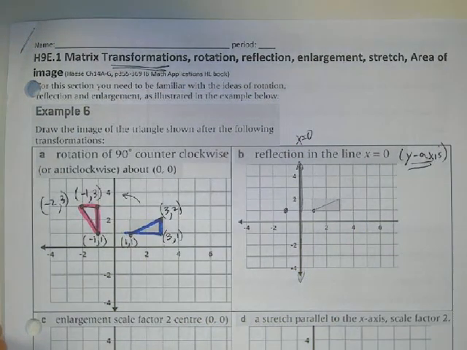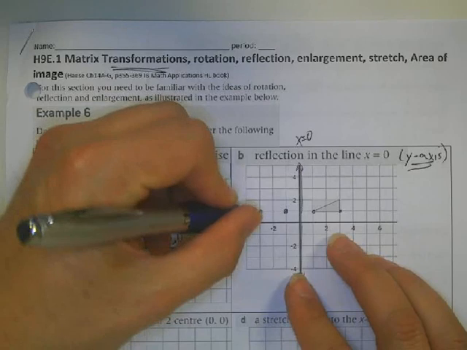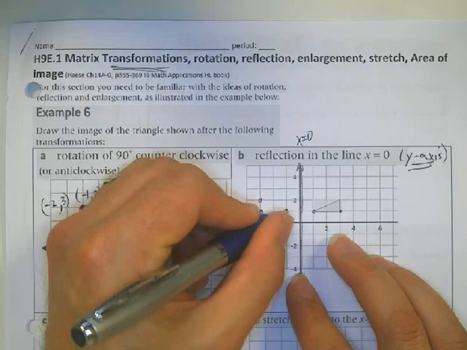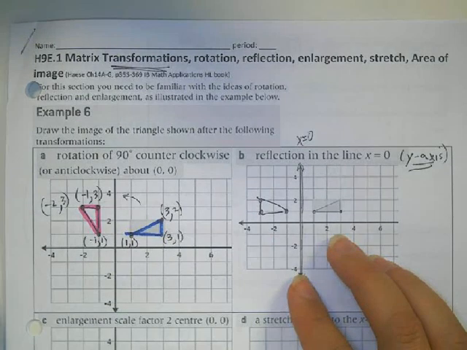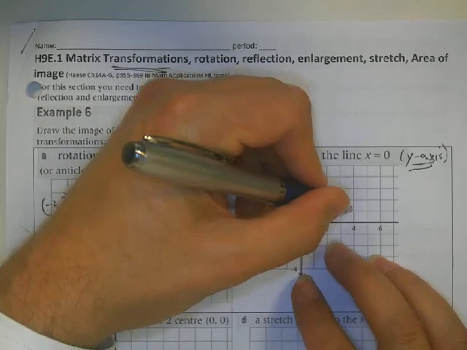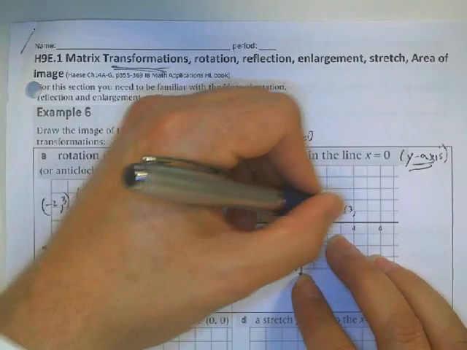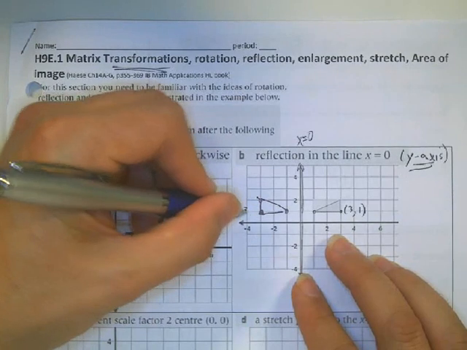Oh, wait. Did I do this right? I think so. This point right here is going to go right here. That's going to be right there. Okay. So if this point here is (3, 1), this point right here is (-3, 1).